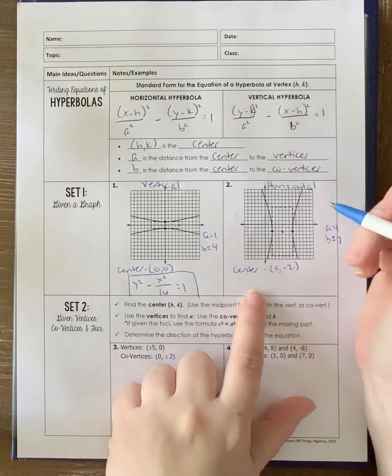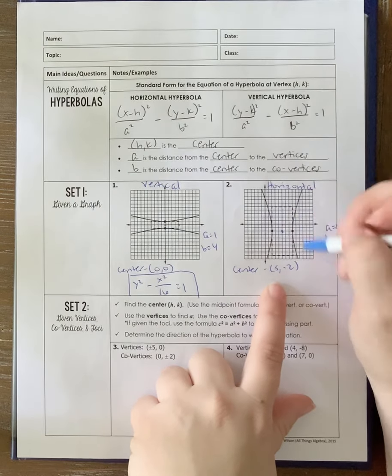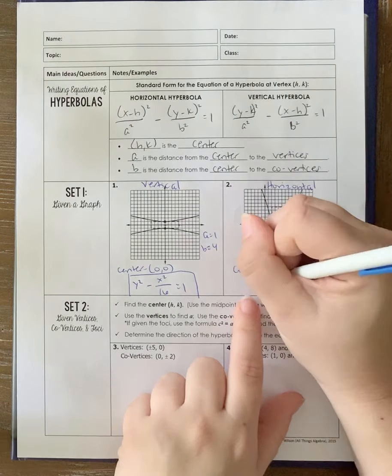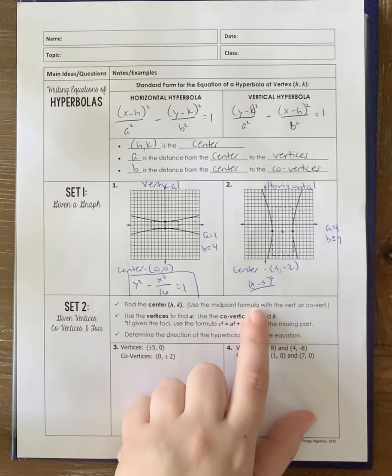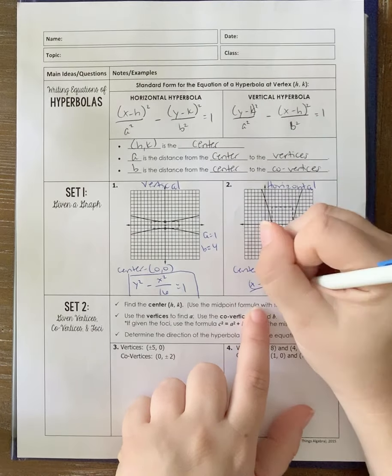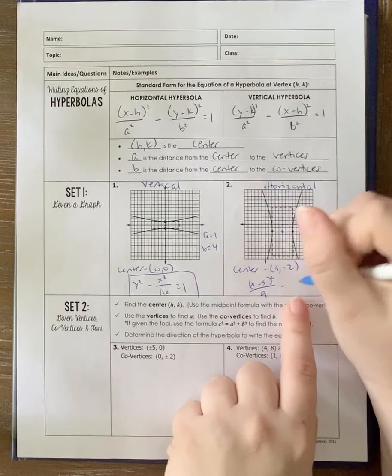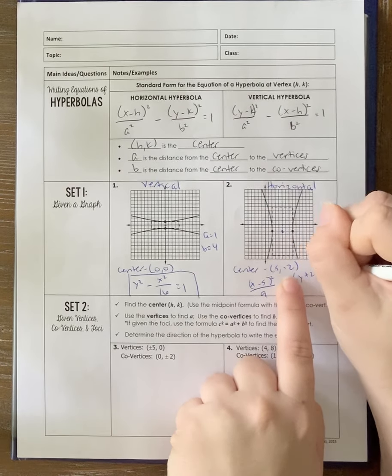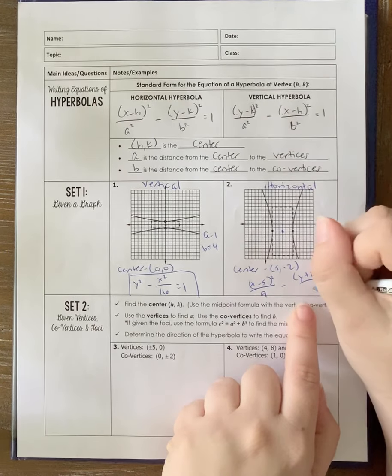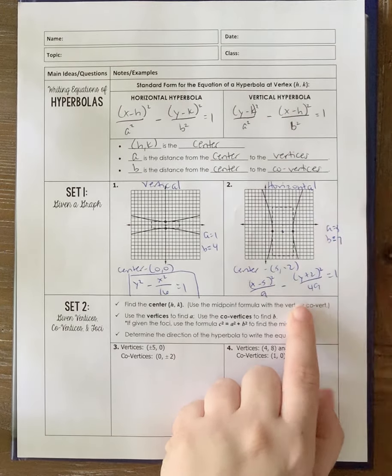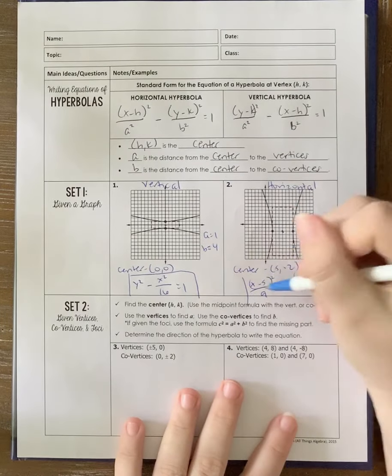Okay, so because this is horizontal, our X is going to come first. So it's going to be X minus 5 squared over A squared, which our A is 3, so our A squared is 9, minus Y plus 2 squared over our B squared, 7 squared is 49, equals 1. That's our equation.